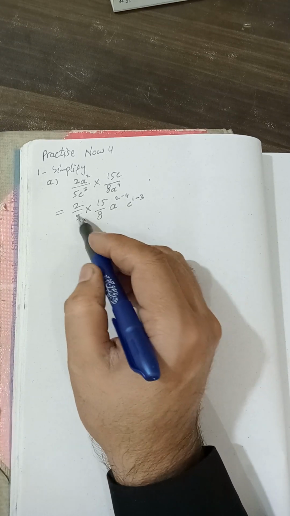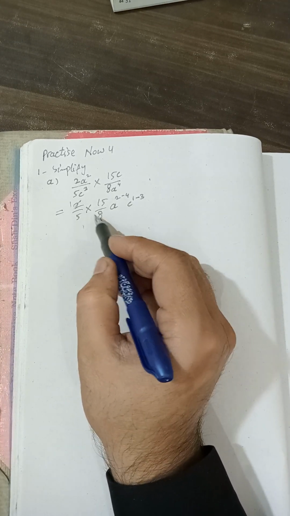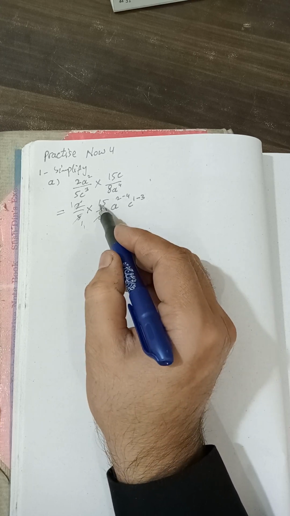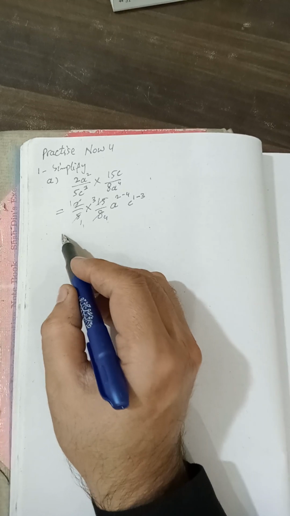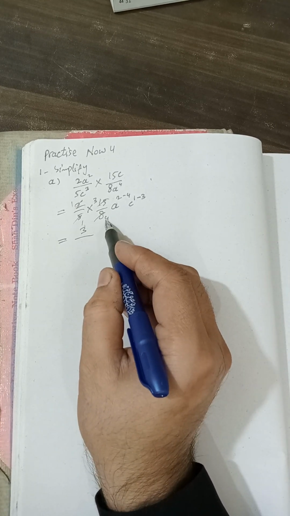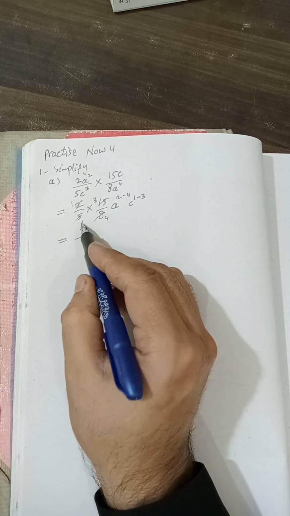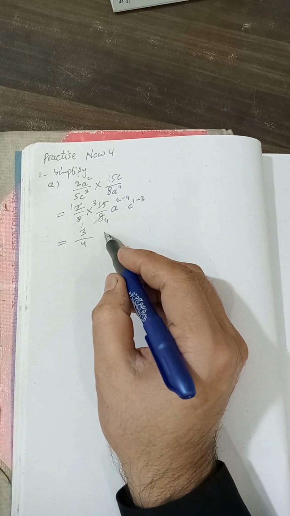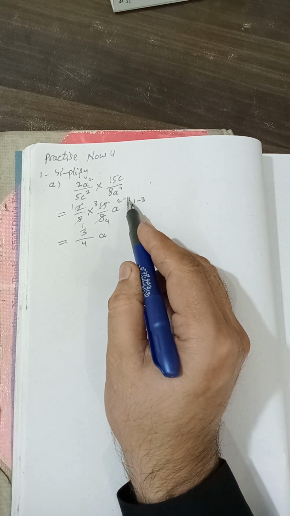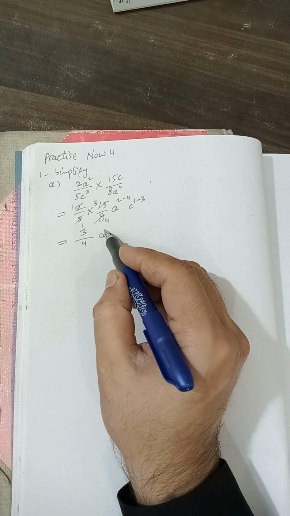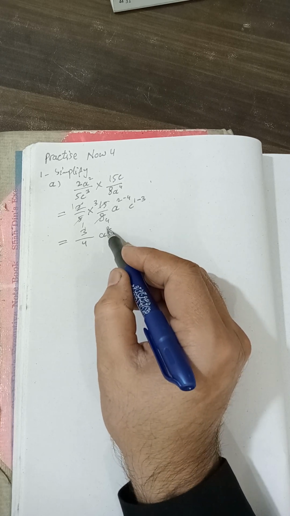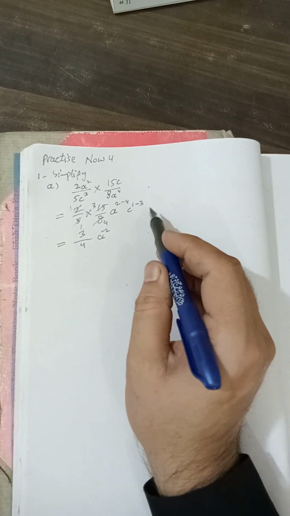Now cancel it. 2 1s are 2 and 2 4s are 8. Similarly 5 1s are 5 and 5 3s are 15. So there is only 3 in the numerator, 3 1s are 3, and 4 is in the denominator, 4 1s are 4. And here a, because when you subtract 2 from this 4, the answer is 2, and due to the greater sign of minus you will write here minus sign.